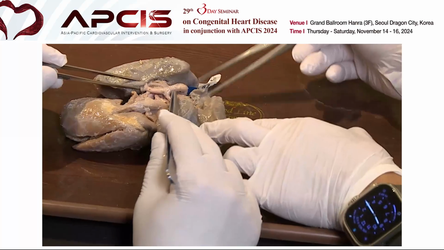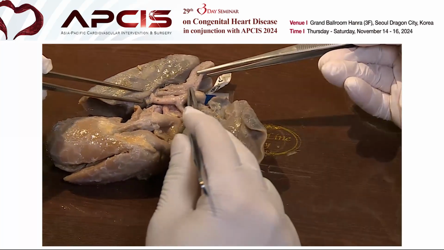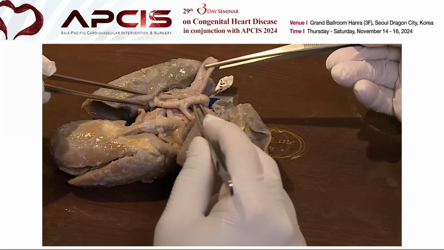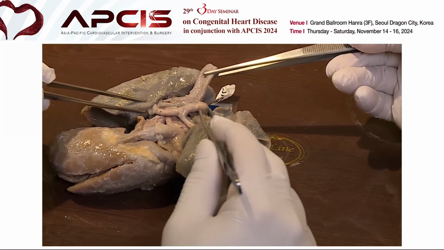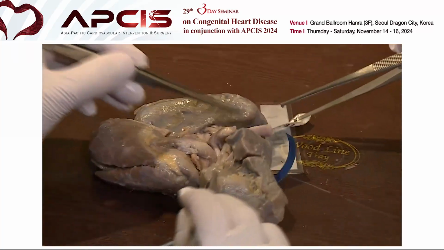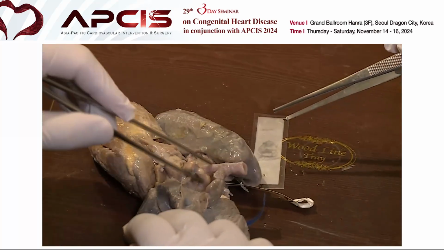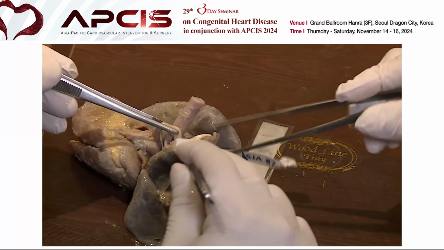and this is vertical vein, and the course of vertical vein is behind the right main bronchus here, and is draining to the right side SVC here.